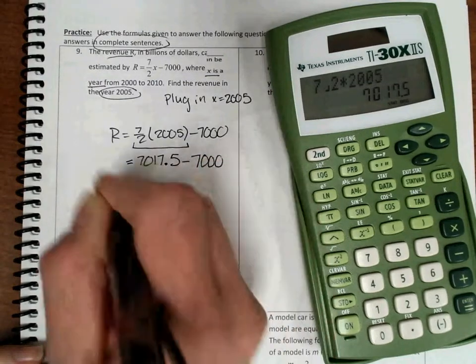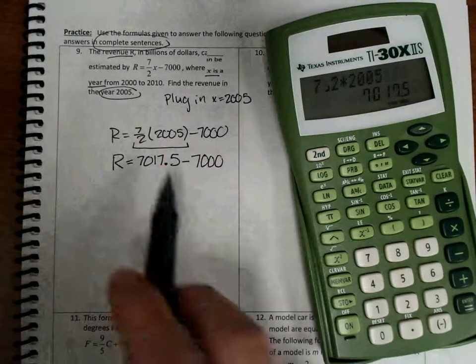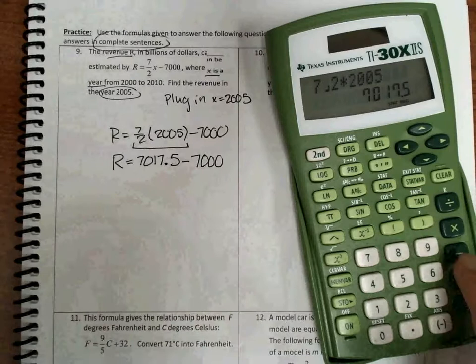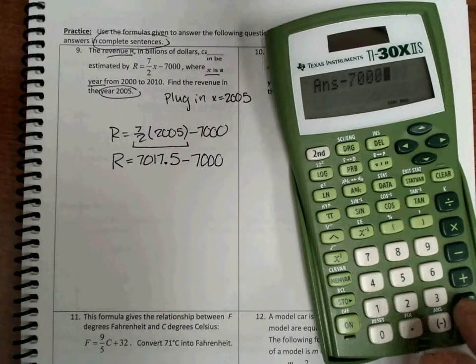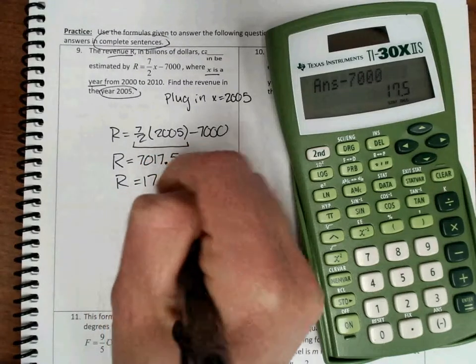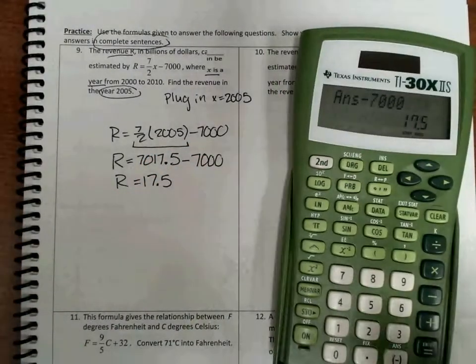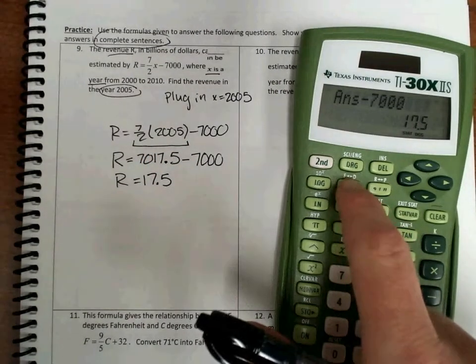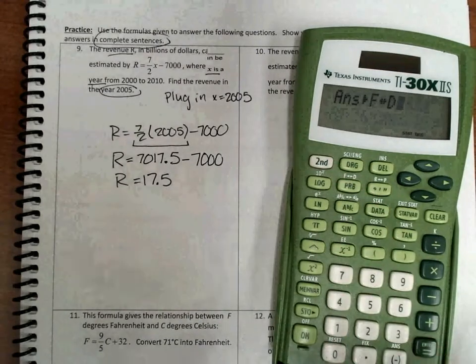Okay, copy down the rest of the problem, and now I'm ready to subtract. So minus 7,000, and I get 17.5. So R equals 17.5. If you need to switch that to a fraction, you have the F arrow D button on there, and that's going to give you 17.5.